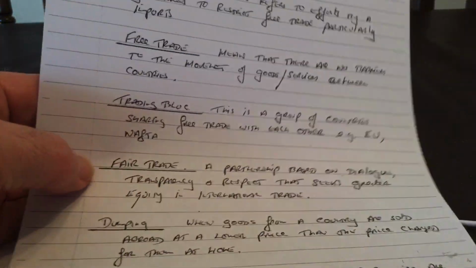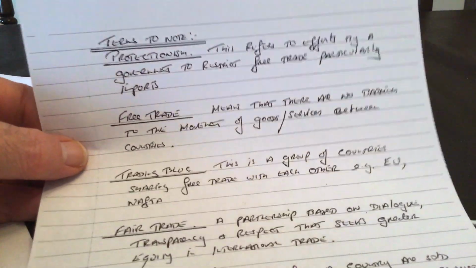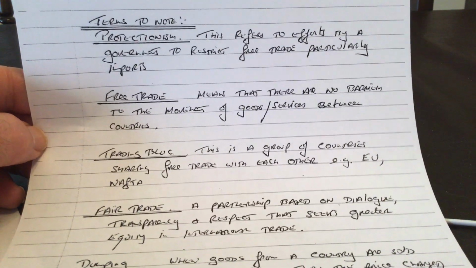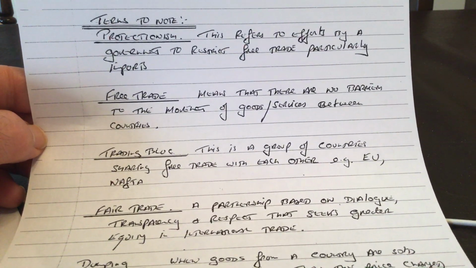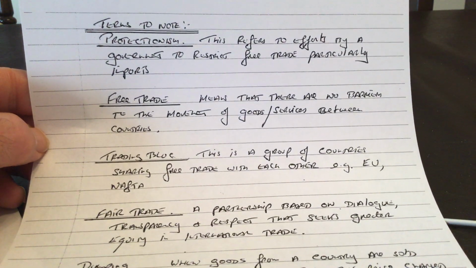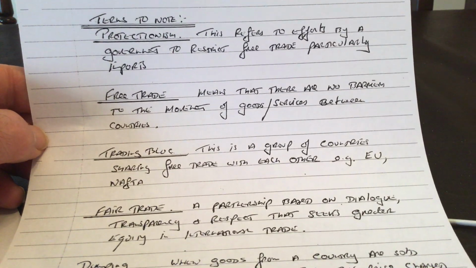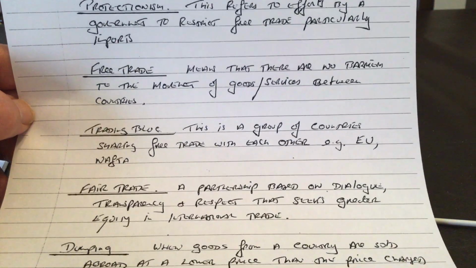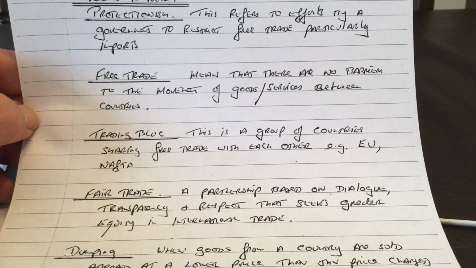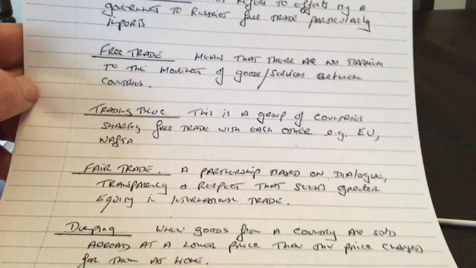Now we're going to look at some terms that could come up in short questions. So we're looking at protectionism. This refers to efforts by a government to restrict free trade, particularly imports. Free trade means that there are no barriers to the movement of goods and services between countries.